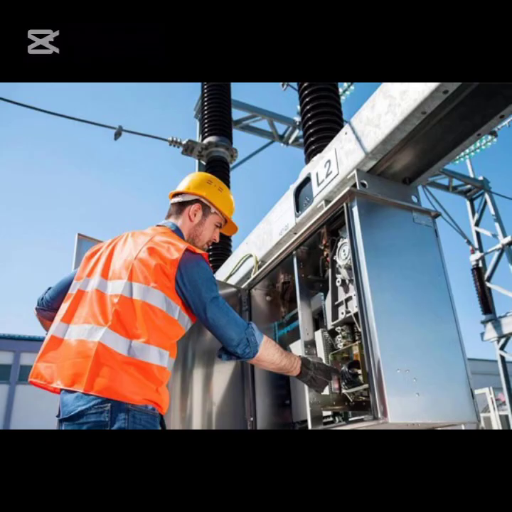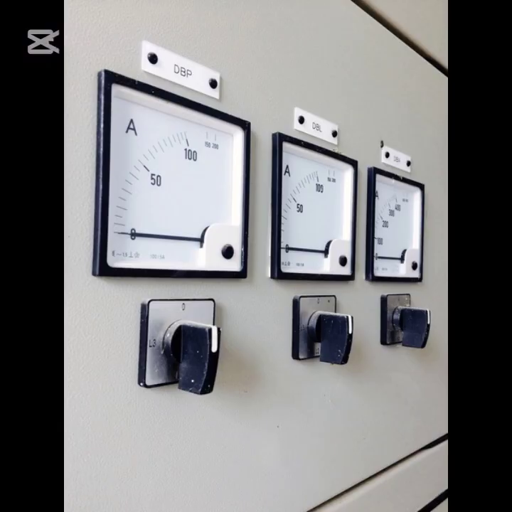4. Manual control capability. In case of failure of the electrical or electronic control system, the switchgear should allow for manual operation to perform necessary actions and maintain control over the system. 5. Instrument provision. The switchgear should have provisions for monitoring instruments such as ammeter, voltmeter, and current and voltage transformers. These instruments help in measuring system parameters and are vital for monitoring the health and performance of the system.